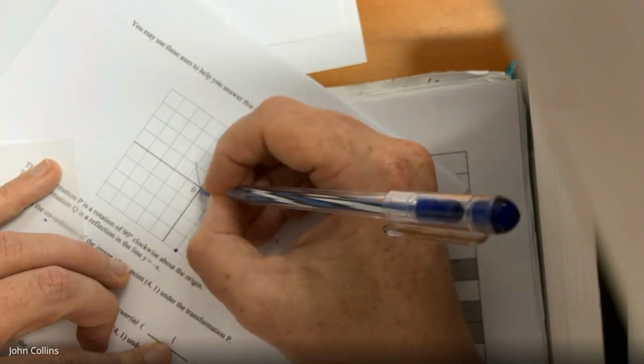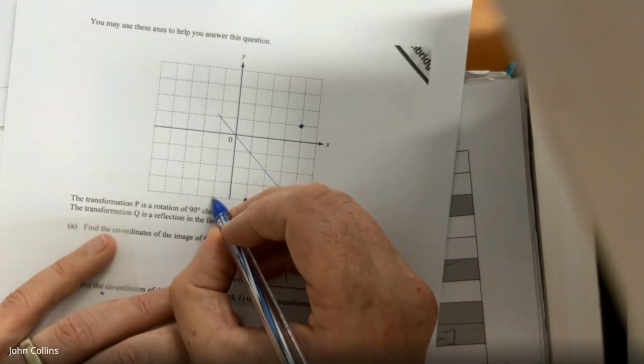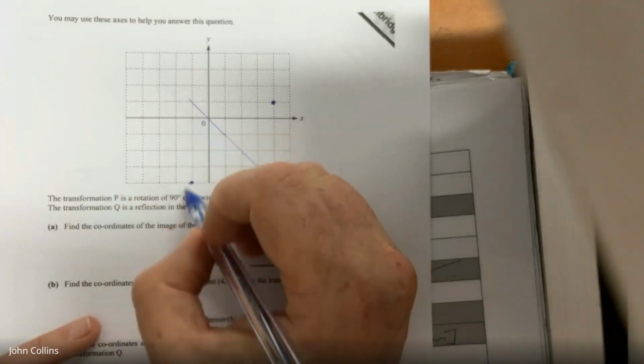Find the coordinates of the image of 4, 1 in this line. y is equal to negative x. That's that line. So this one's going to end up over here somewhere, isn't it? There. That's at minus 1, minus 4.